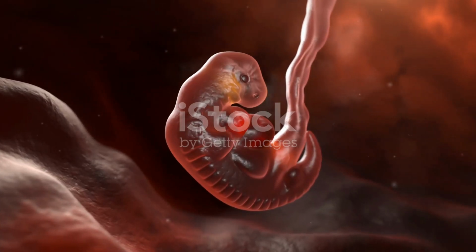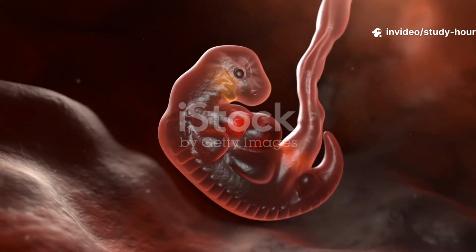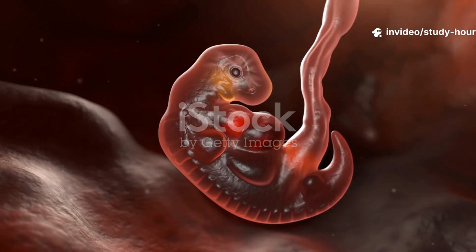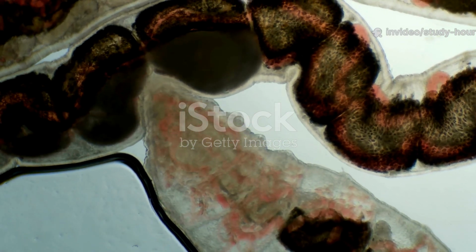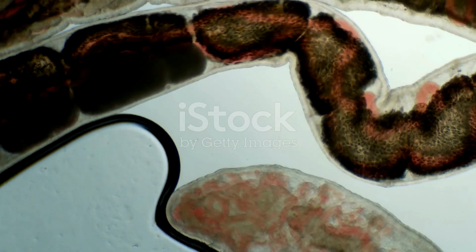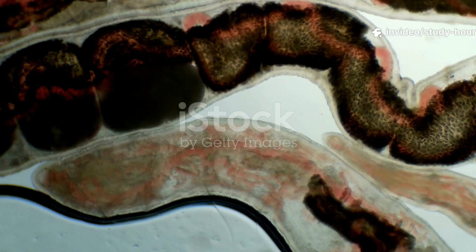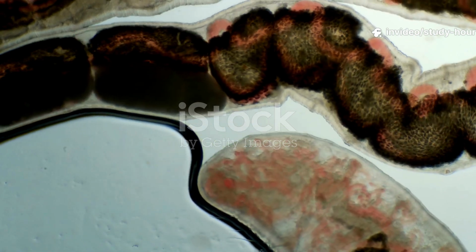So what exactly is gastrulation? It's a fundamental process in the development of all animals, a critical transition that shapes the future organism. It's the phase where a relatively simple, single-layered blastula dramatically reorganizes itself into a more complex, multi-layered structure called the gastrula. This transformation is key to establishing the body plan.